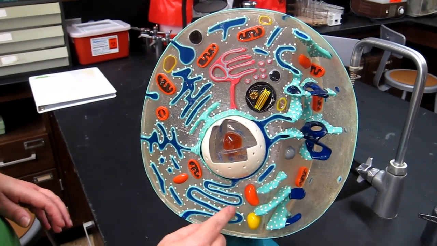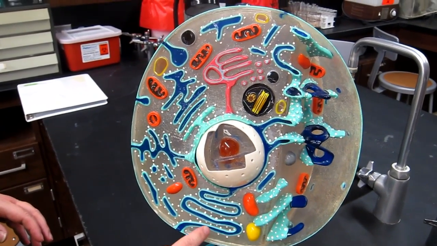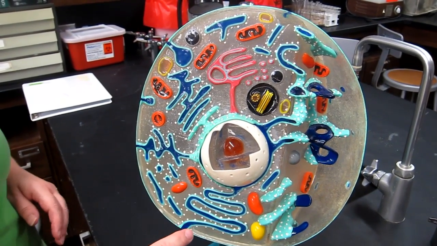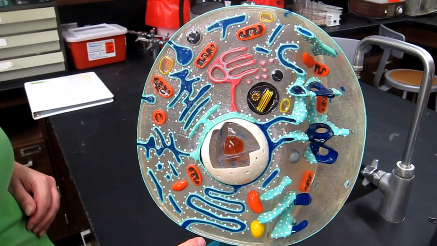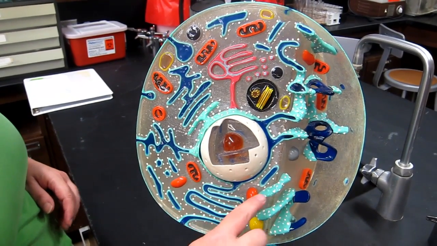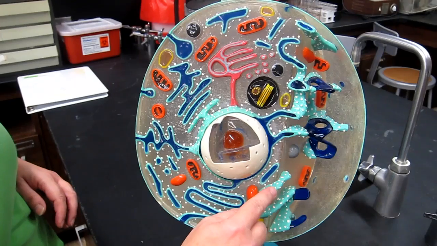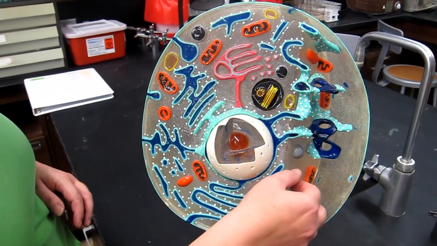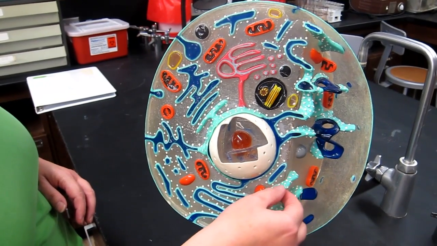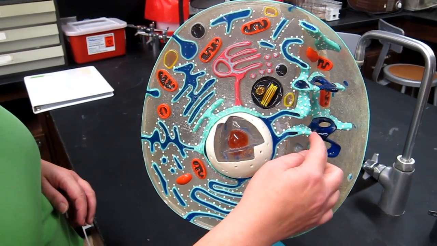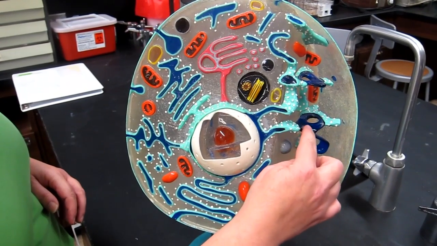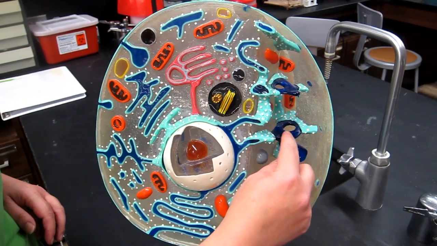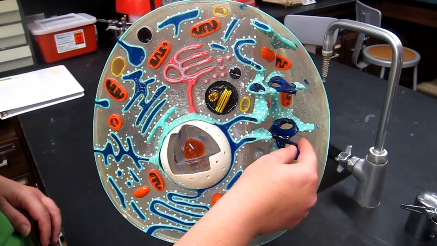The white dots represent the ribosomes, which is where you string the amino acids together to make your polypeptides, and then the polypeptides go into the lumen of the rough ER, and they are converted into functional proteins in that location.